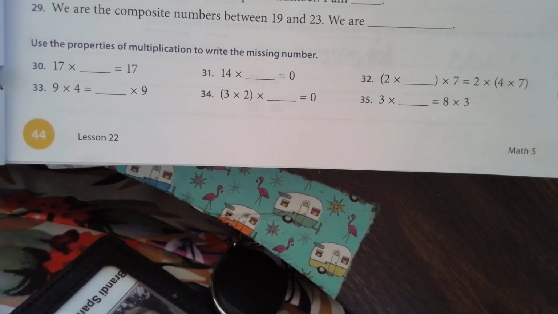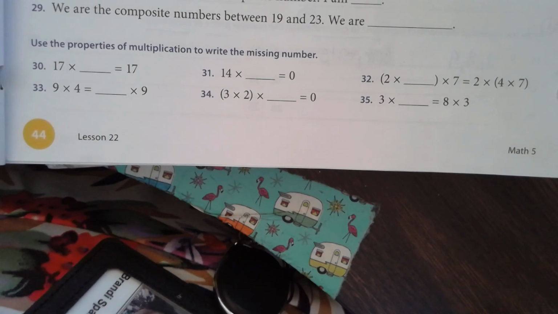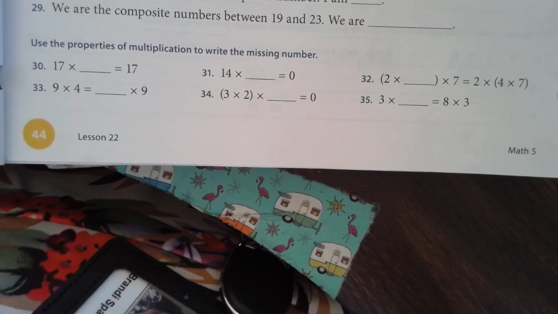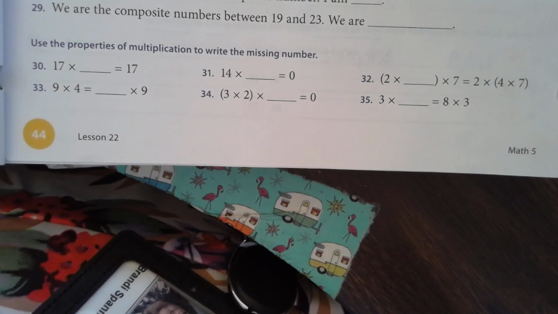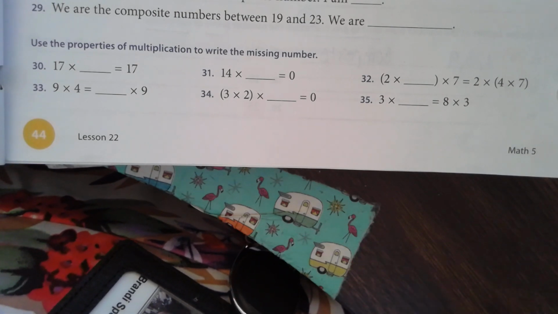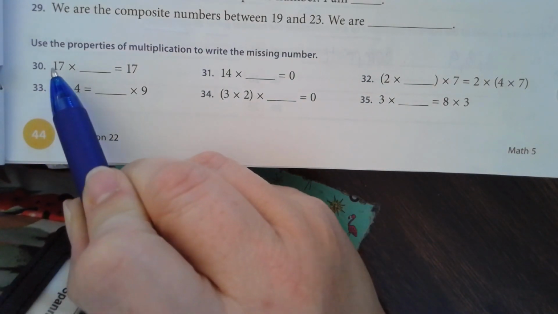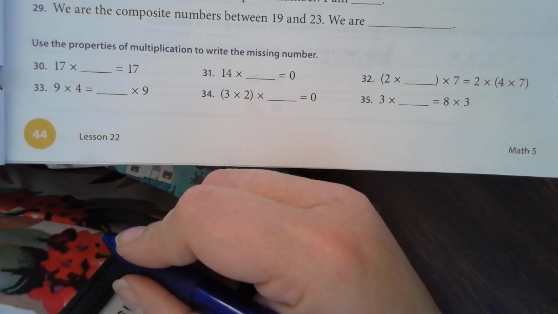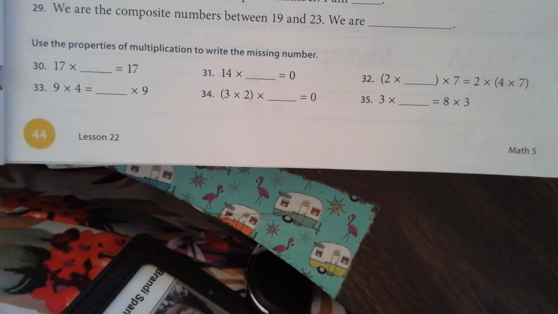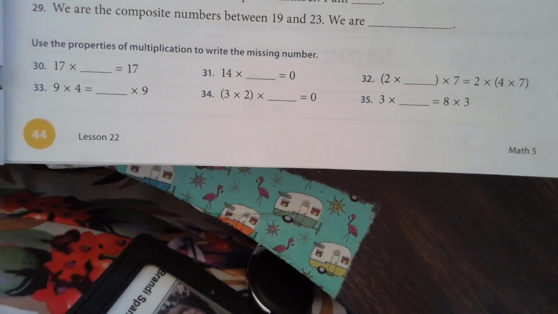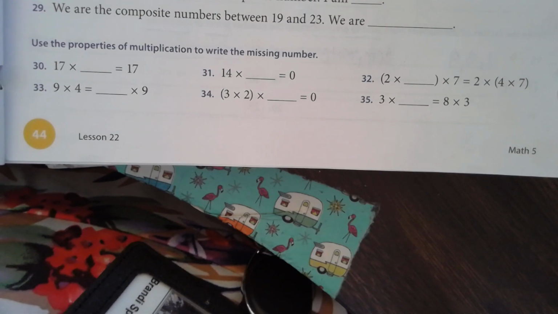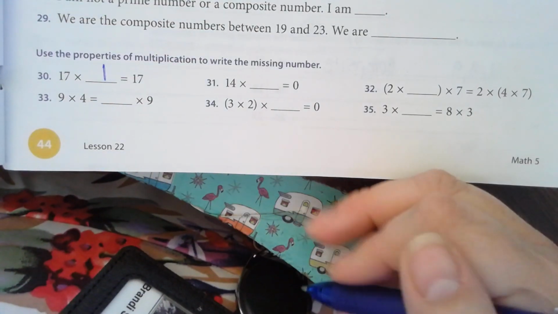Now for 30 through 35, you will use properties of multiplication to fill in the missing number. Now be careful here, because on the last assignment, it bit you in the hiney a little bit, all right? It's not that difficult, though. Look at what it says. It says number 30, 17 times something is 17. So 17 times something is just 17. What can I multiply 17 by and keep it as 17, Miles? 1 is correct. So just pay attention.